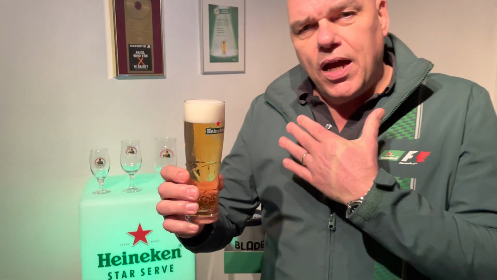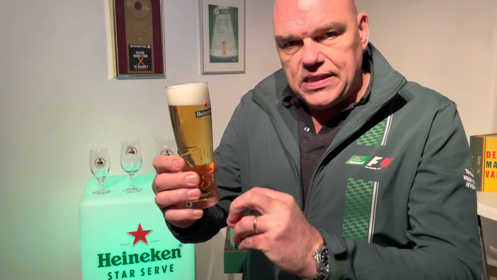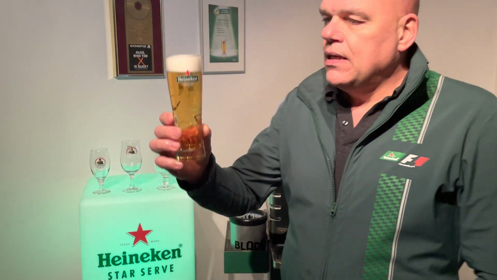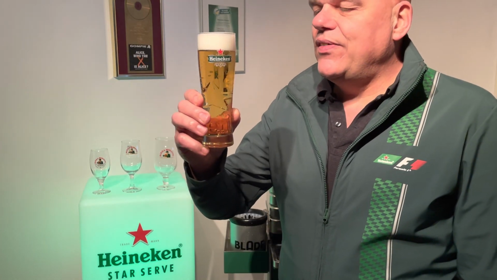And for us, that's really good because we don't want the CO2 to extract in the glass. It's going to be less fresh when you drink it. I only want the CO2 to release in my mouth and in my throat. So what I do, always the favorite moment of the day, is take a few sips.